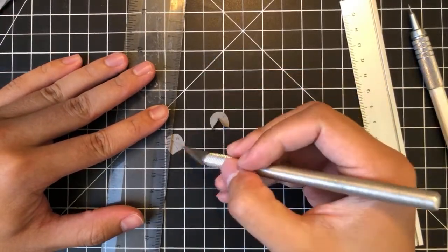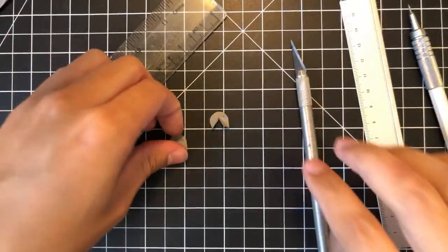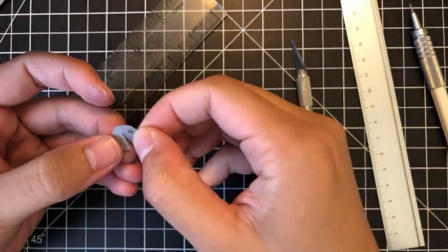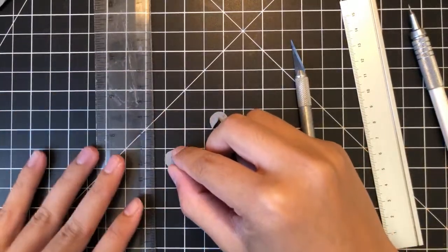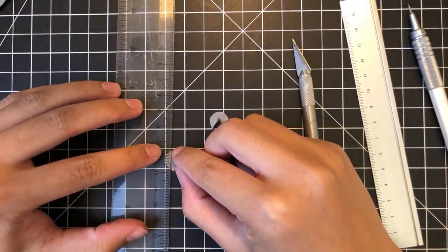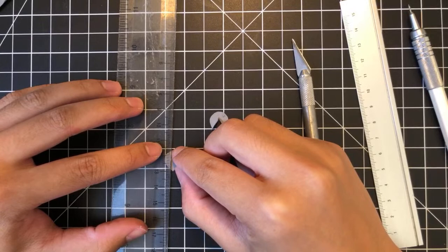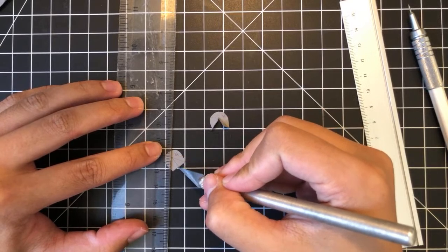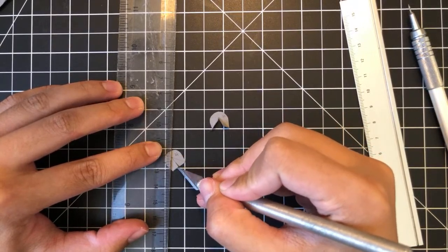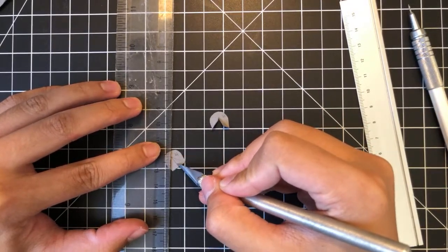People ask me sometimes, I get comments on YouTube videos, how do you make these airplanes? And quite honestly, my answer is I don't know, right? This goes back to the point where I'm saying I don't know what I'm doing. I'm just testing out ideas and ways, right?